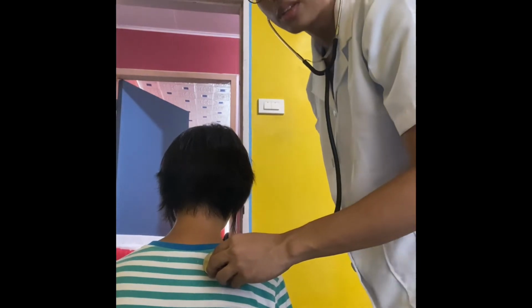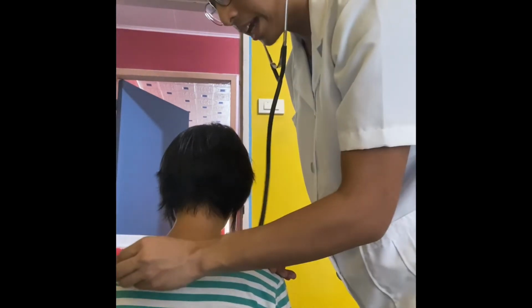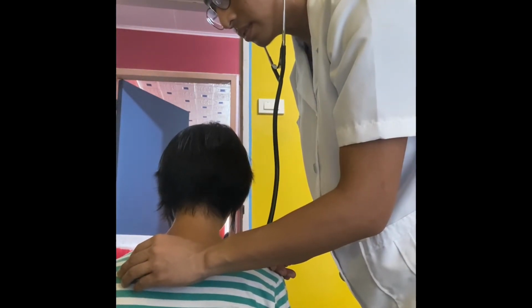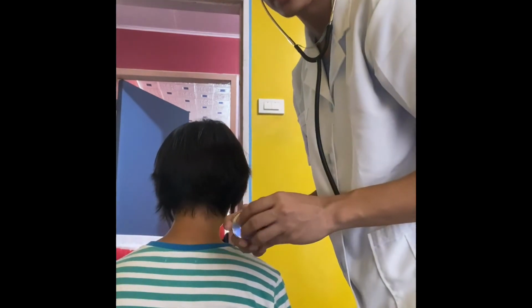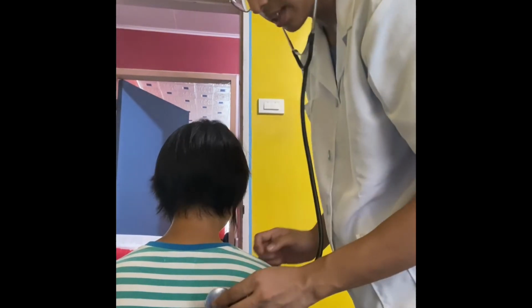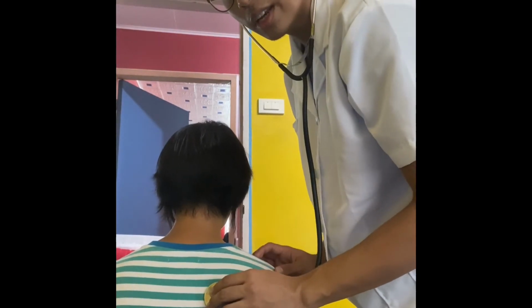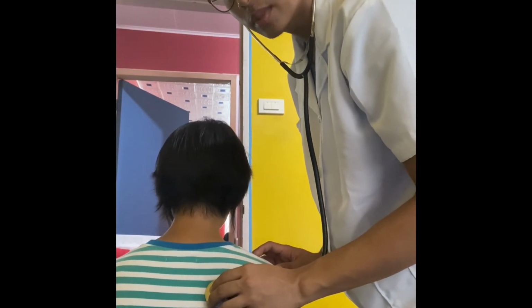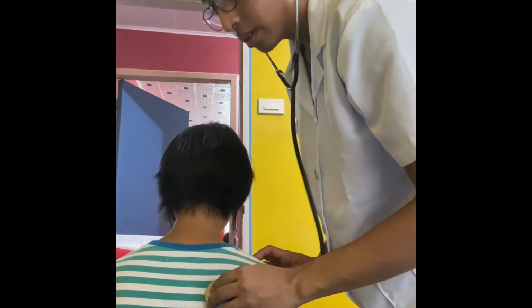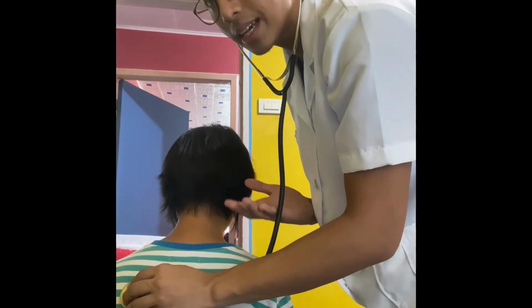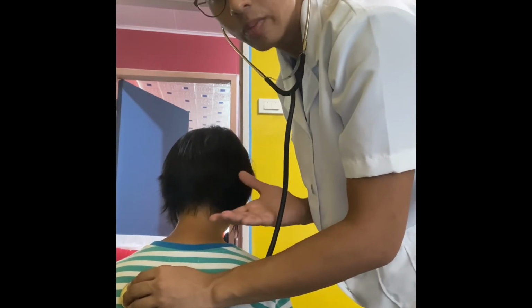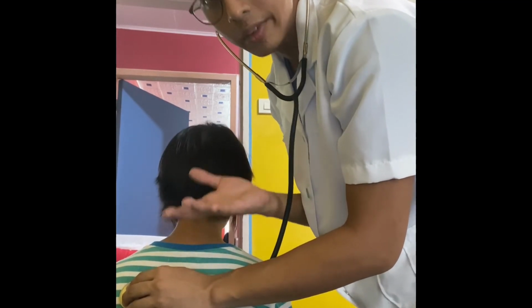Now moving on to the medial to the other side. Inhale, exhale, miss. Okay. Now moving on to the next landmark, which is medial to the scapular spine. Inhale, exhale, miss. Other side. Inhale, exhale. So we're assessing the posterior segment of the upper lobe when we're here in this landmark.